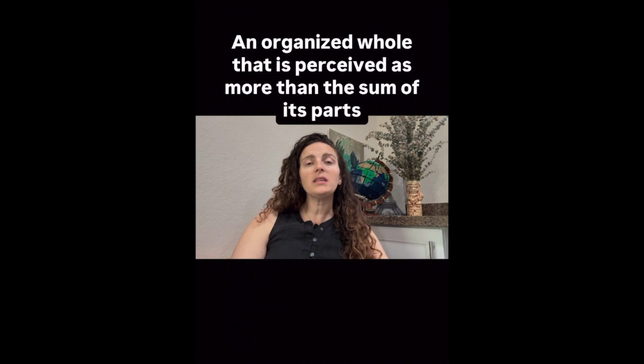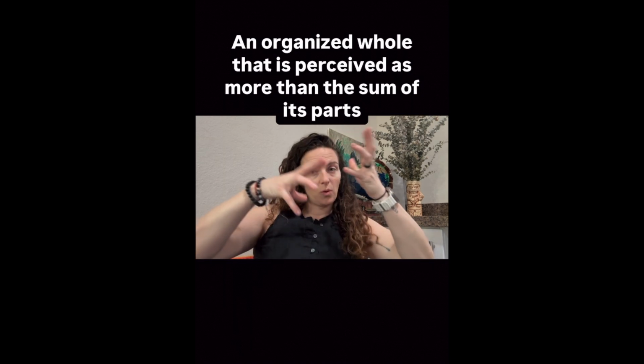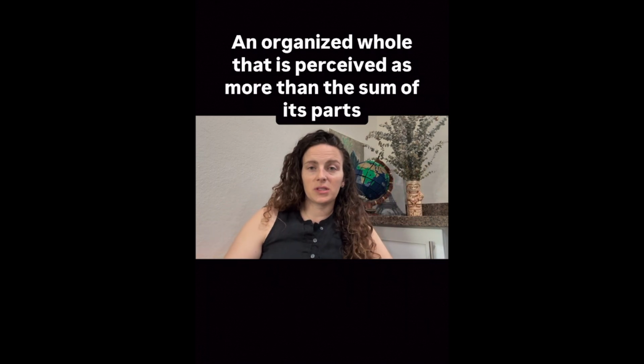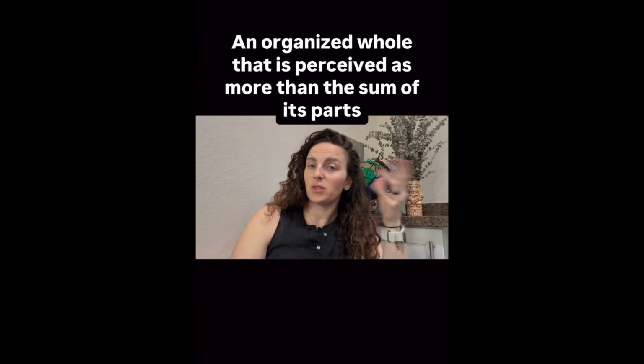Let's start with the word Gestalt. Gestalt means an organized whole that is perceived as more than the sum of its parts. So something that is organized, perceived more than the sum of its parts. So more than what kind of meets the eye, so to speak.